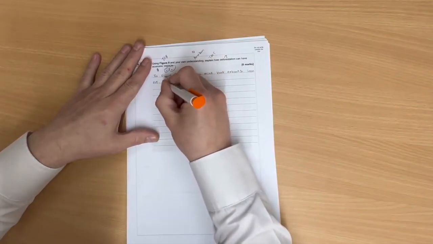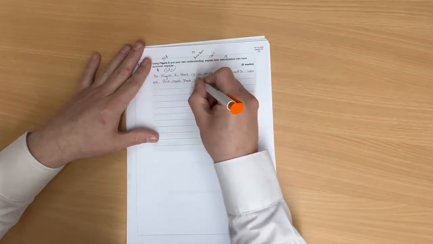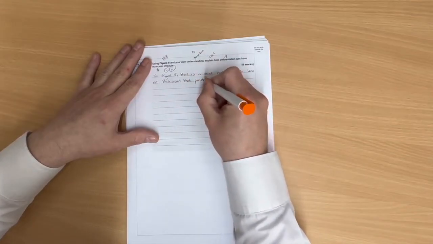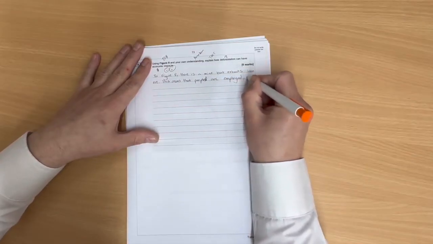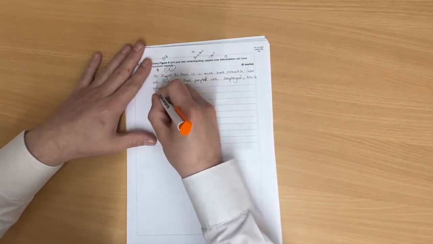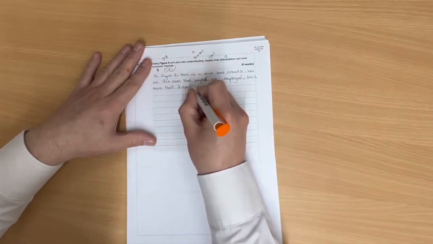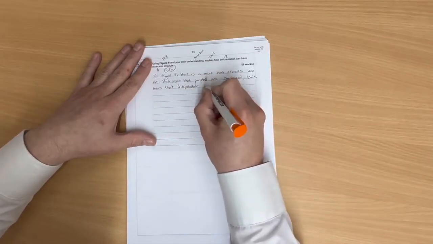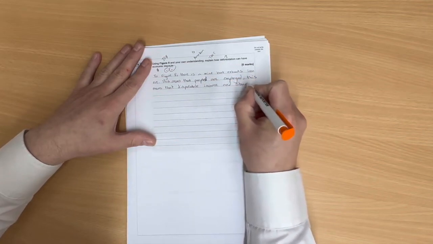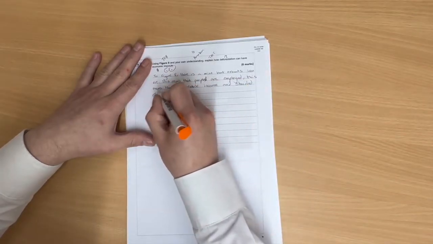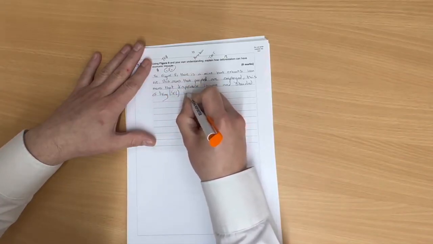This means that people are employed, they've got a job, this means that disposable income, so money you can spend on luxuries, and standard of living, SOL, increase.